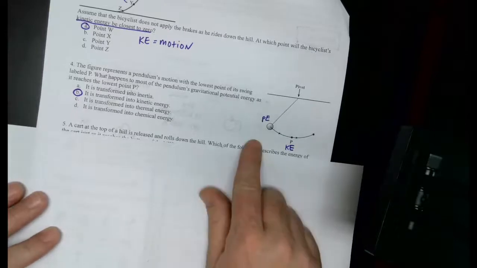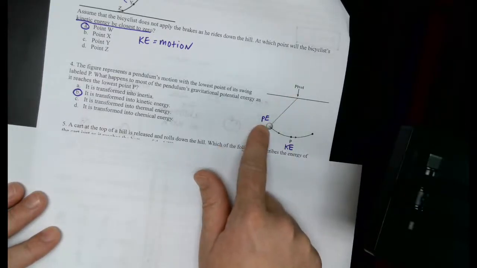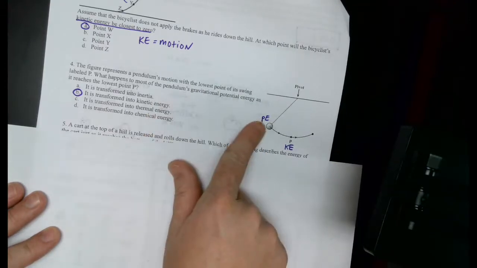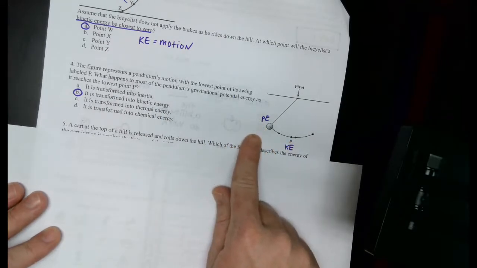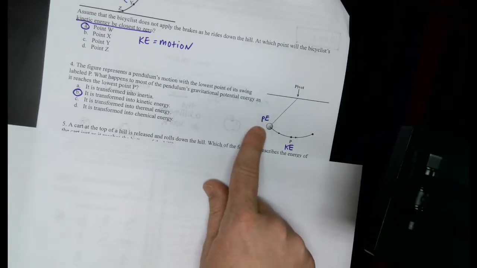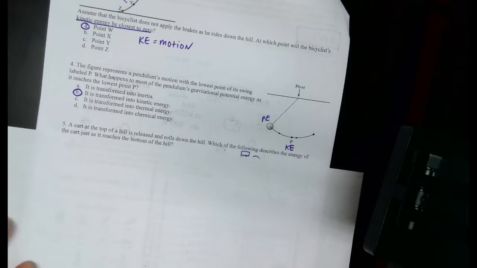In a pendulum, a point can be attached to a pivot or a fulcrum and released, and at the top it has potential energy. But what happens to that potential energy as it moves and reaches point P? You can't create or destroy energy. It's just like matter, but it can transform or change. And so the potential energy changes into the energy of motion or kinetic energy.